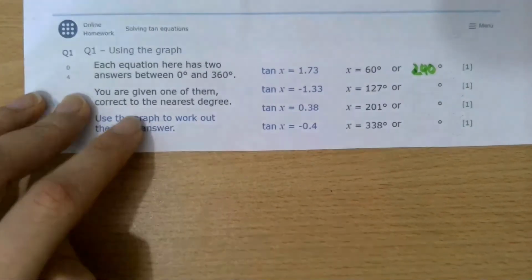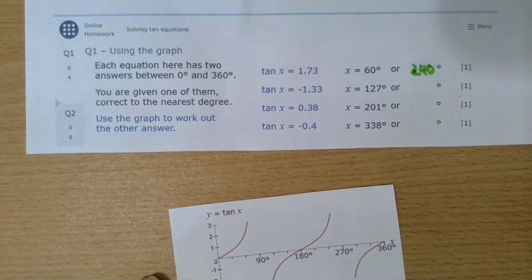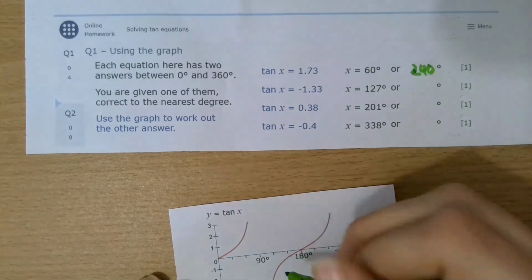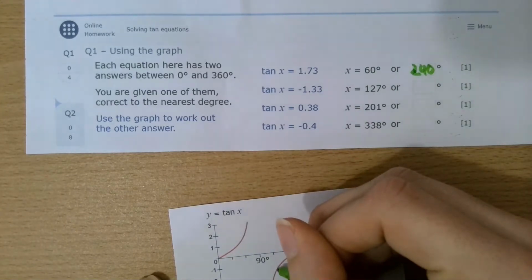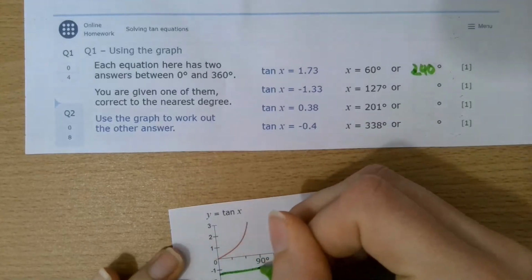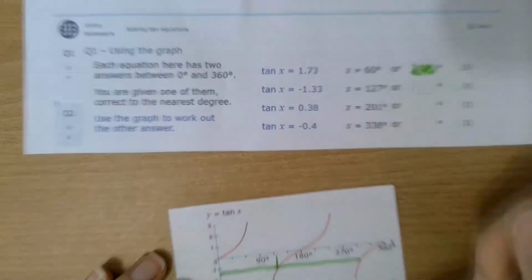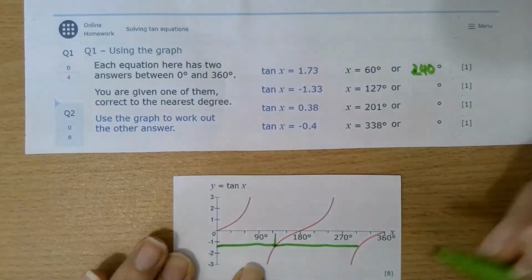Next one, we've got a negative solution this time, so negative 1.33. It tells us it's 127 degrees. It's going to be about here. Yeah, that makes sense, doesn't it? Where else is the graph that height or that depth? I don't know, it's below 0, it's depth. It's going to be here.